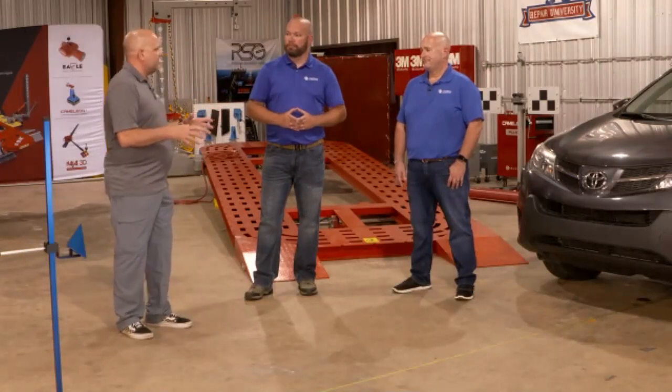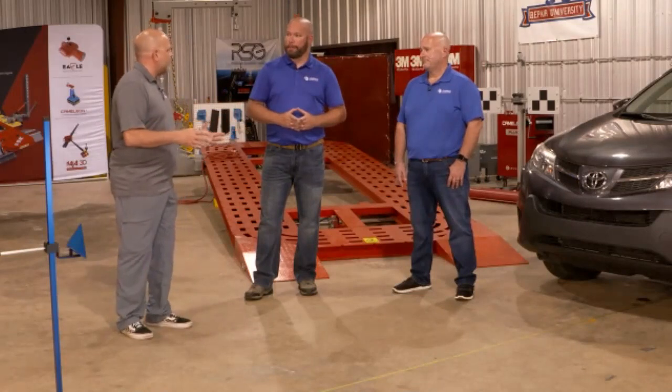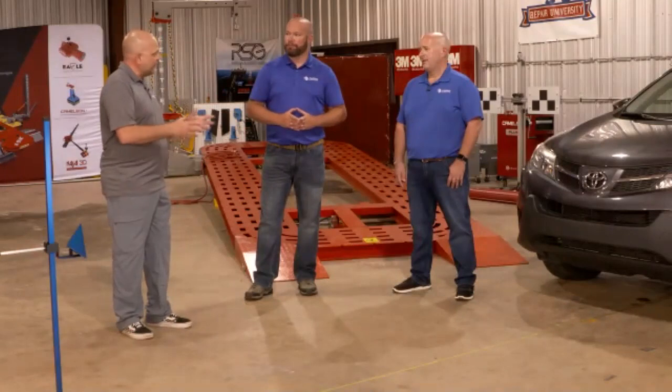Absolutely. So those are some important things, I think, because again, if maybe we're trying to rush this at the end of a job, we've got to make sure the fuel tank is full or whatever the parameters are.